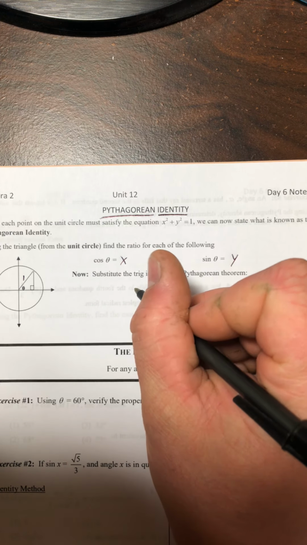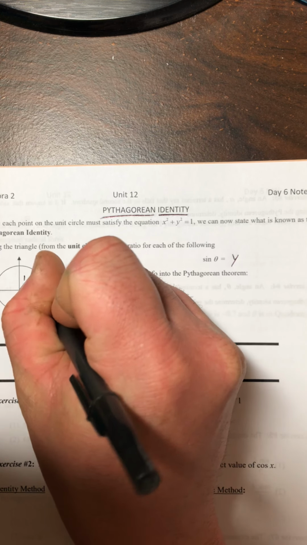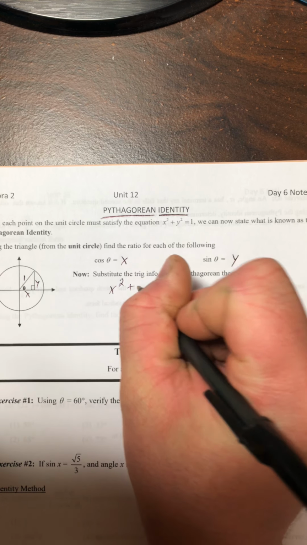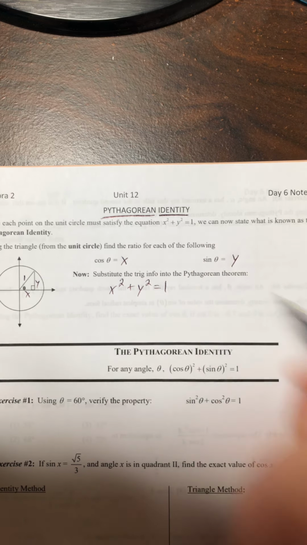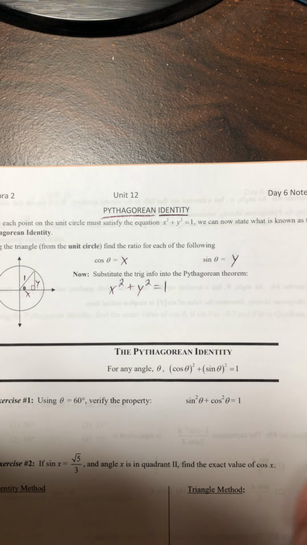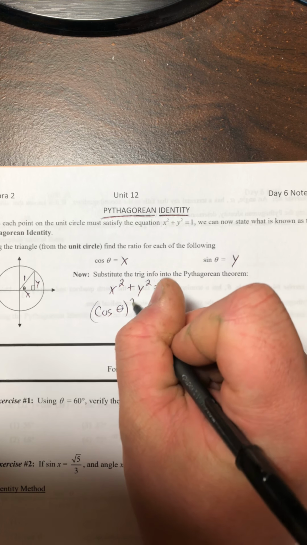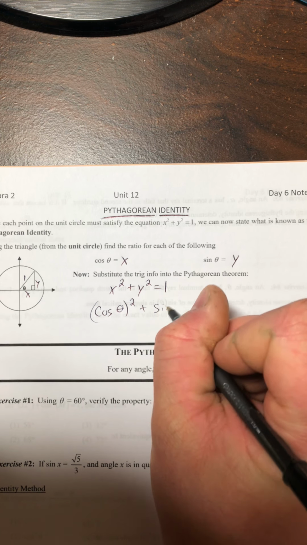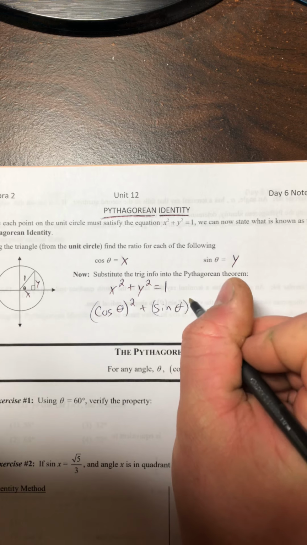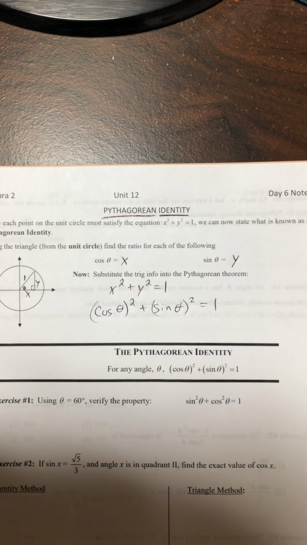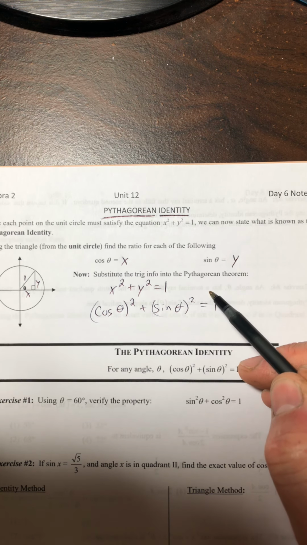Pythagorean theorem, well, you could say there's x, there's y. That's x squared plus y squared equals 1 squared, or just 1. Instead of x, though, you can say that's cosine of theta squared plus the sine of theta all squared equals 1. This becomes the Pythagorean identity.